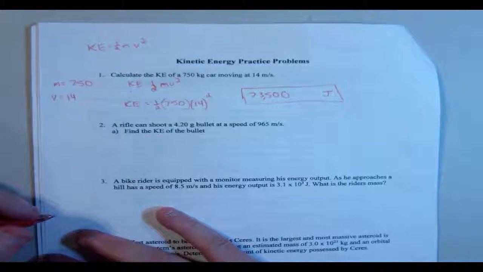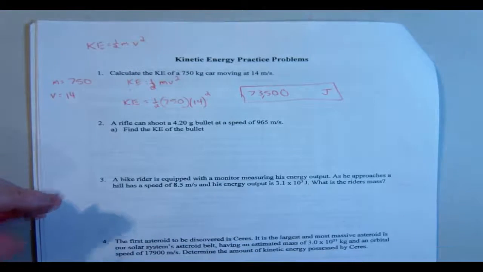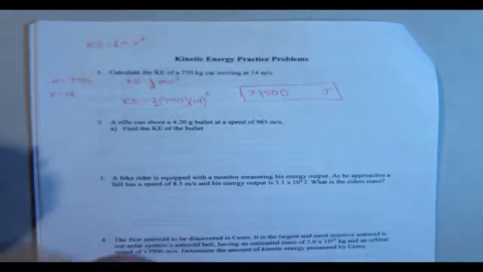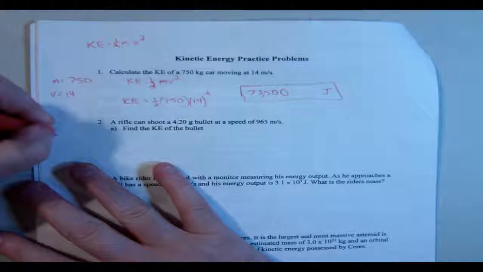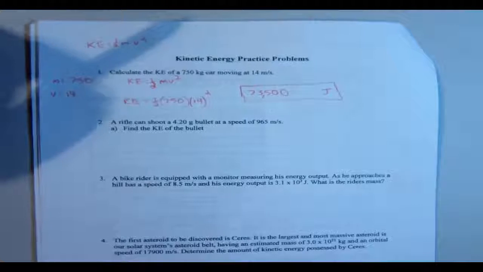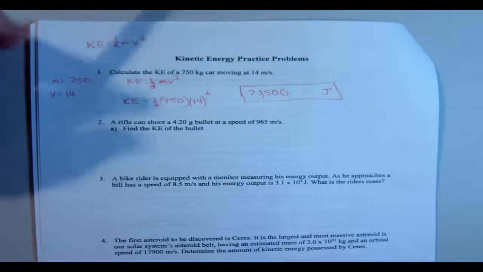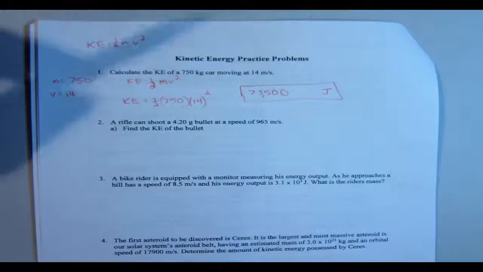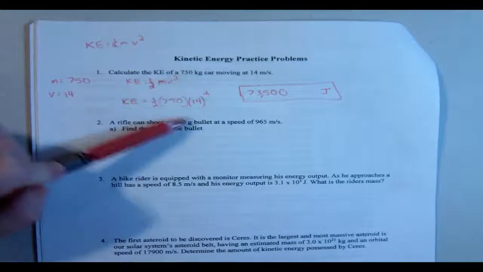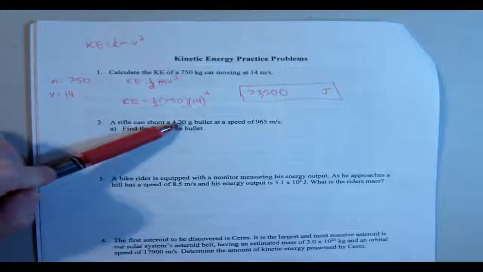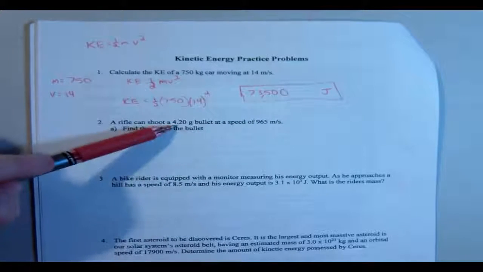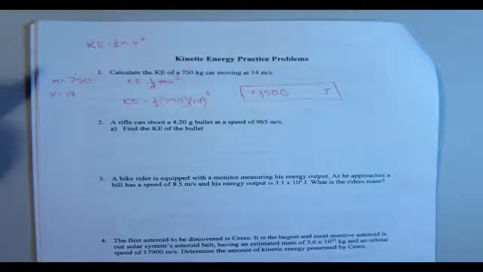A rifle can shoot a 4.2 gram bullet at X speed. Okay, so let's write my stuff off to the side. Here's another rookie mistake that makes people get things wrong. Our baseline is kilograms for mass. Notice this is in grams, which means we're going to need to change that. Meters per second, we're good there, but we need to change the mass, or else we're going to get a whacked out answer, right?